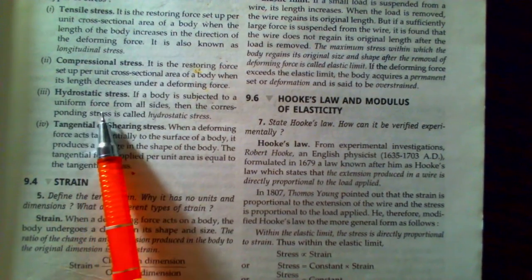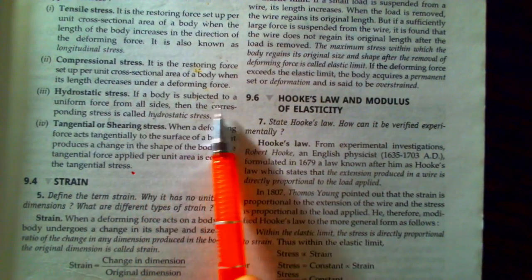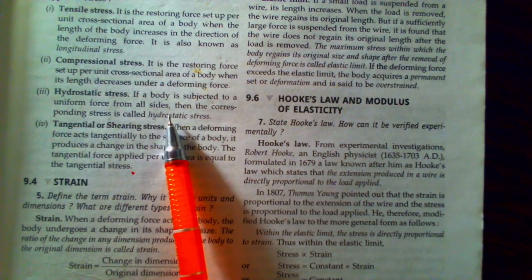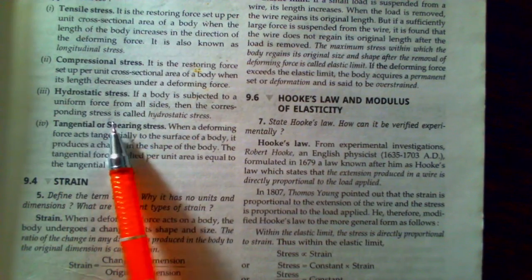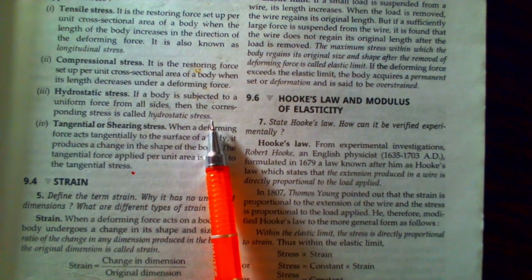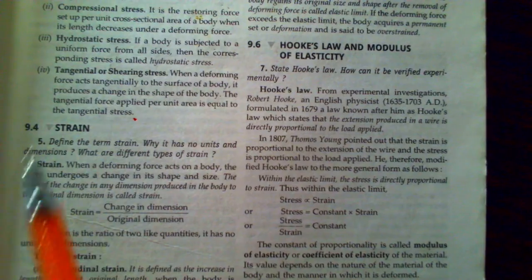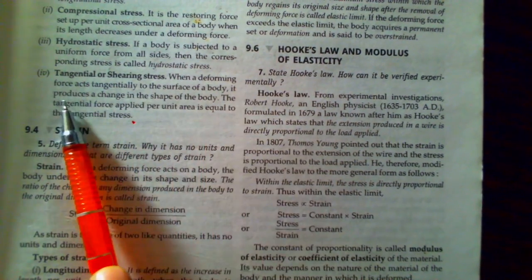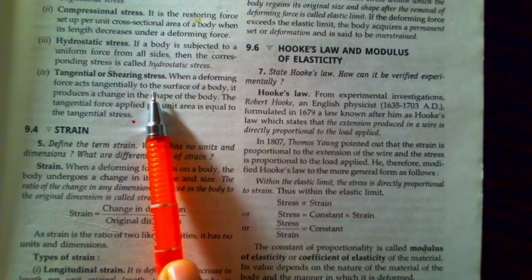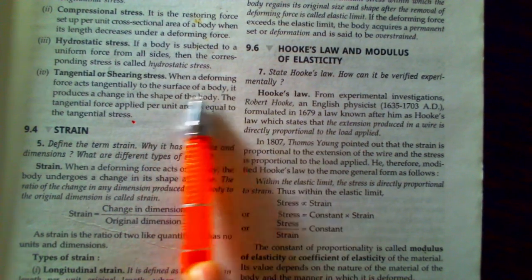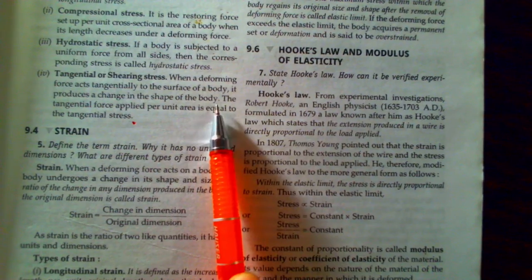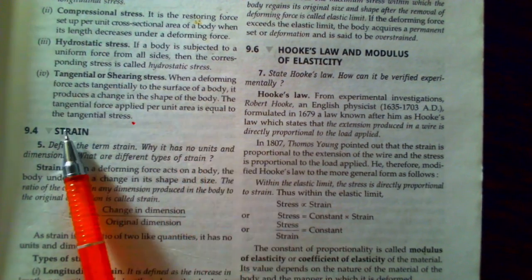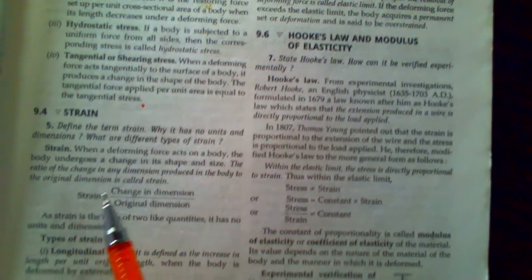Next is hydrostatic stress. If a body is subjected to a uniform force from all sides, then the corresponding stress is called hydrostatic stress. Next, tangential or shearing stress. When a deforming force acts tangentially to the surface of a body, it produces a change in the shape of the body. The tangential force applied per unit area is equal to the tangential stress.